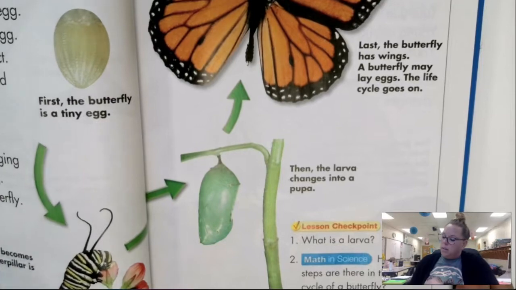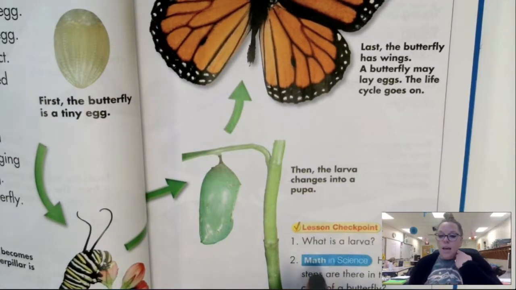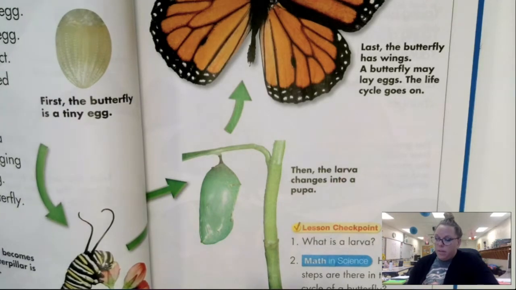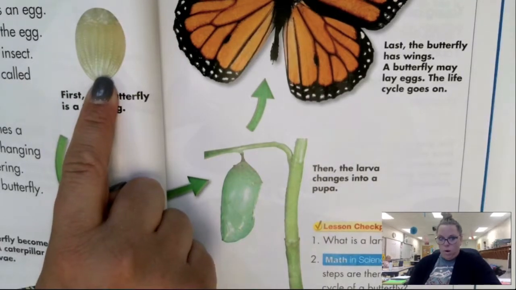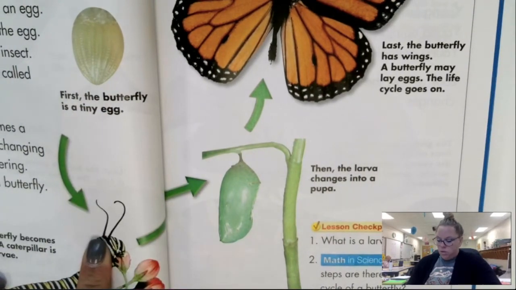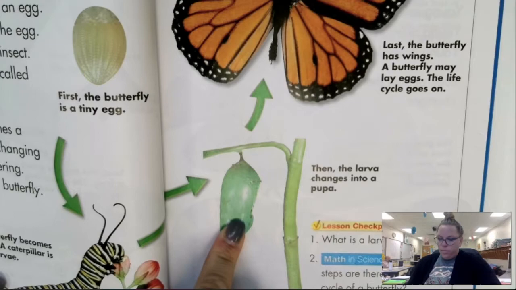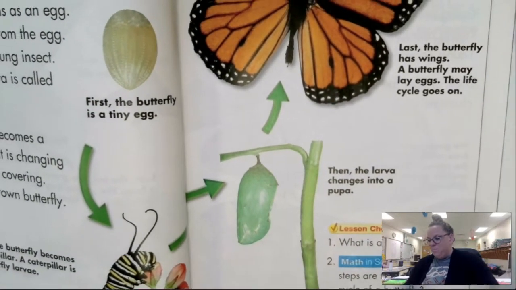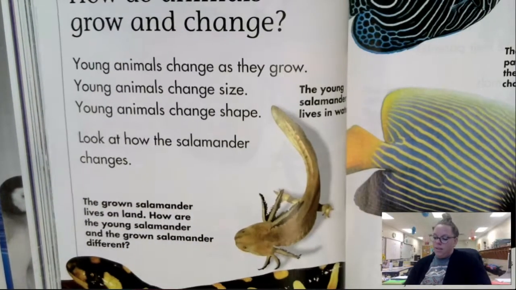So what is a larva? A larva is a young insect. In this case, for the butterfly, the larva is a caterpillar. How many steps are there in the life cycle of a butterfly? 1, 2, 3, and 4. Very good. So there's 4 steps in the life cycle.